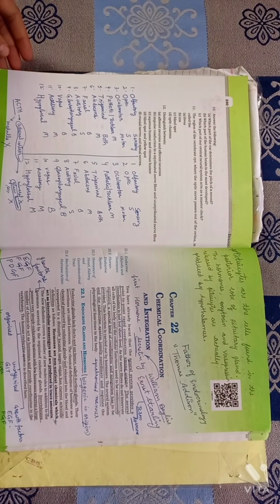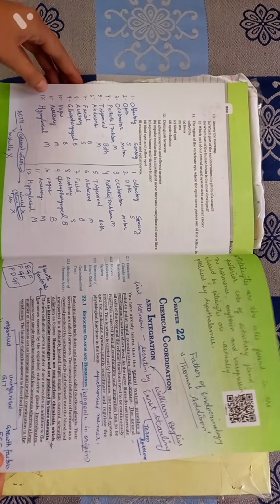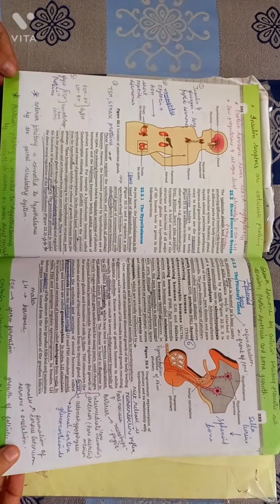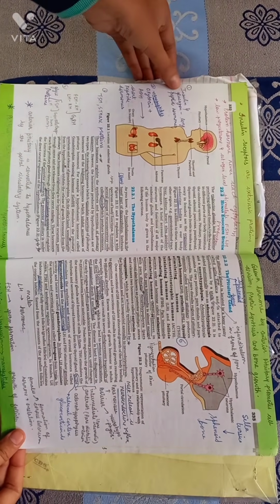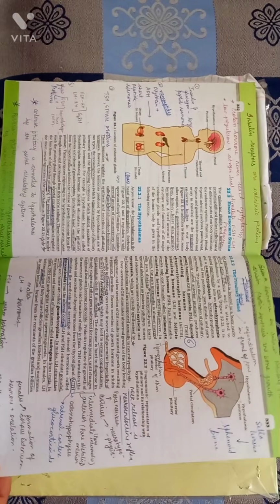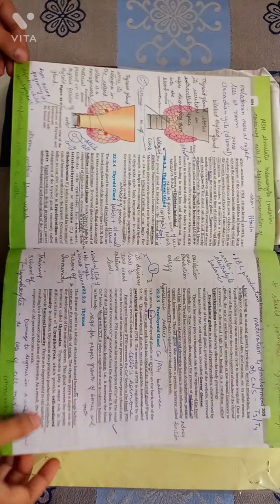Now let's see the last chapter. This is also a very lengthy chapter, and I used to first highlight all the important text. Then every important information or extra information that I found, I used to write it here.